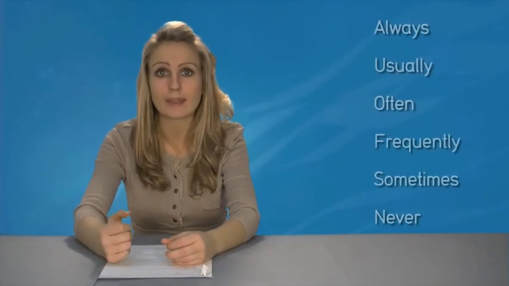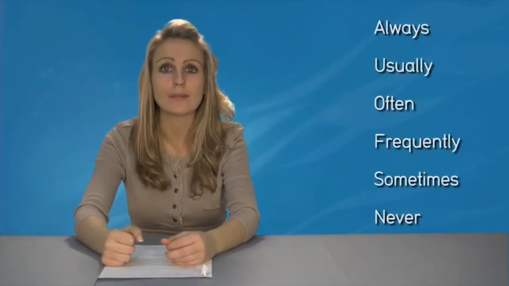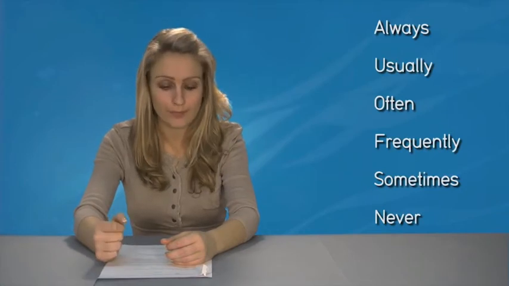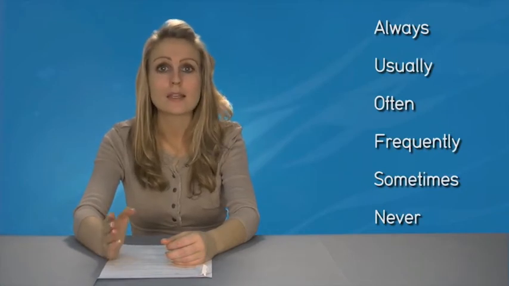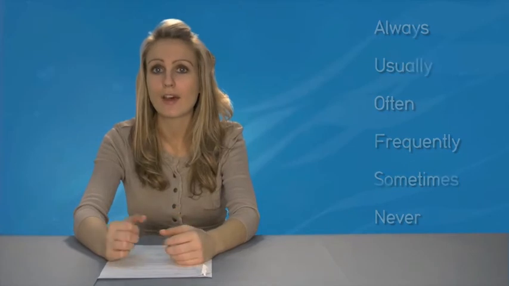Here are some frequency adverbs. Always, usually, often, frequently, sometimes, never. The frequency adverb goes between the subject and the verb.